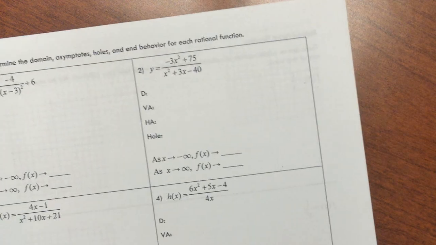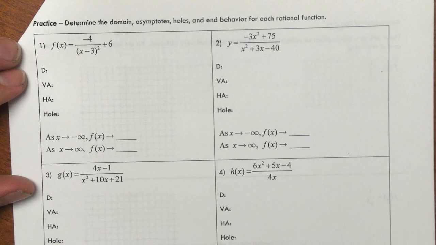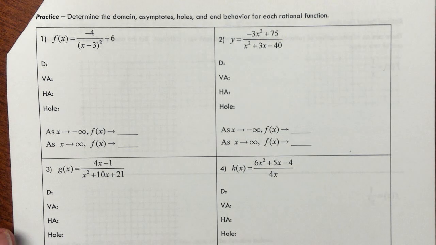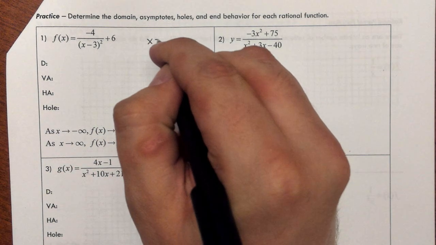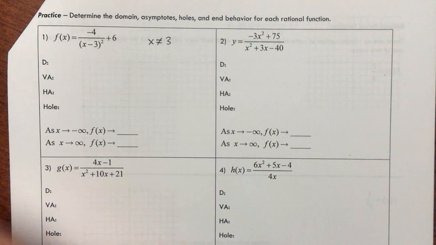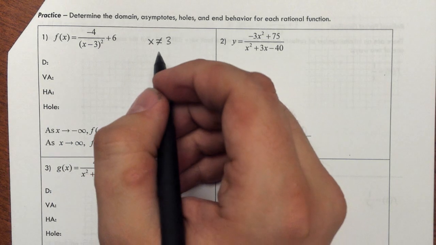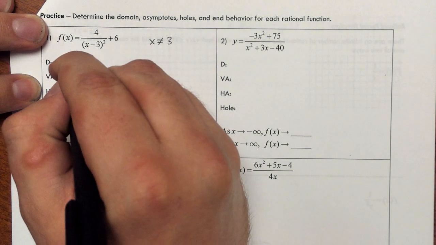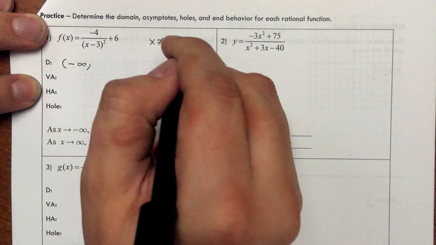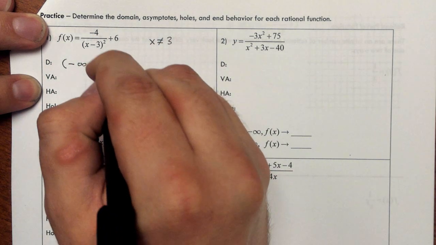All right, let's do a few examples. Here, I want to determine domain, asymptotes, holes, and behavior for each rational function. So on the first one, this is in that transformational form I was just talking about. I look at my restrictions. Clearly, x cannot equal 3. It's x minus 3 squared that will affect the graph, but in terms of the domain, I still have only one restriction. So my domain, I can say that x is not negative 3. I'll write this in interval notation. Excuse me, x is not positive 3.